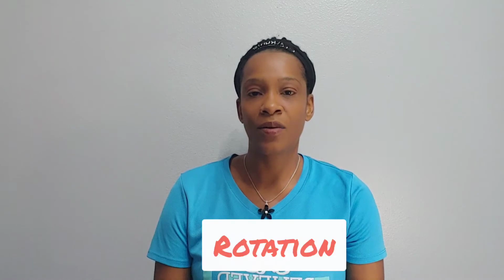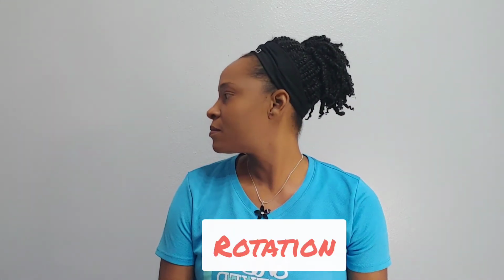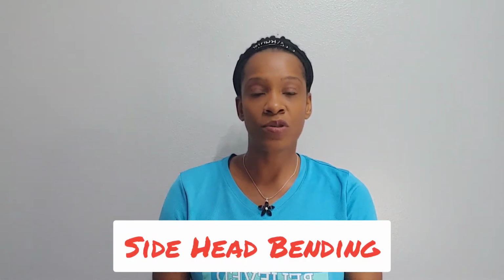All right, so the next range of motion is rotation. In normal range of motion, your chin should turn far enough so that it's almost in line with your shoulder. Now, the next range of motion is called lateral flexion or side head bending. And with this motion, once again, you're sitting up nice and tall, and you're going to bring your left ear to your left shoulder. As far as you can take it, make sure you don't bring your shoulder to meet your ear, right? Just bring your ear over as far as you can, and then back to center, and then towards the right. You should be able to feel a stretch along the side of your neck.